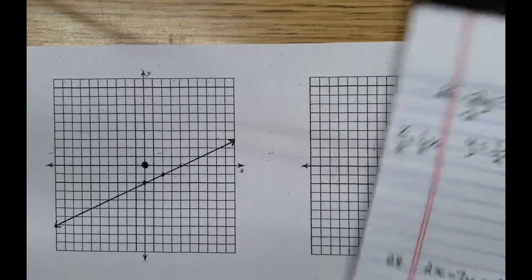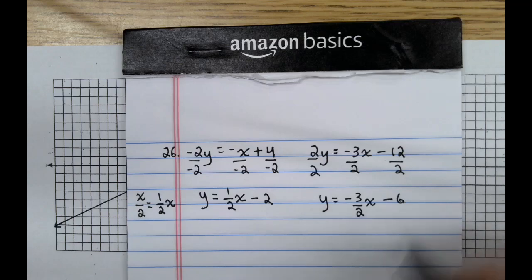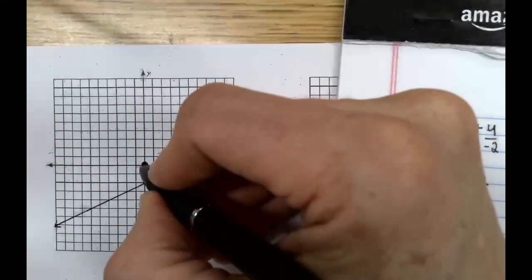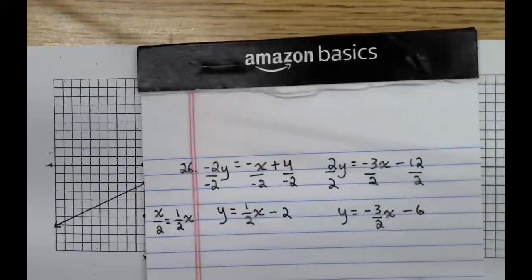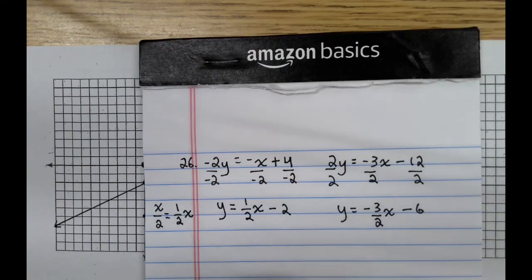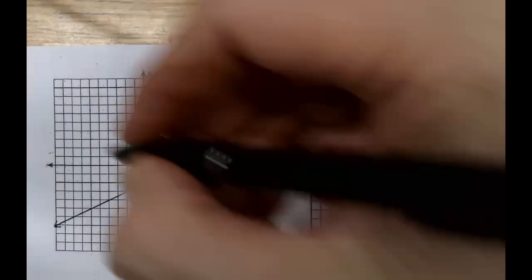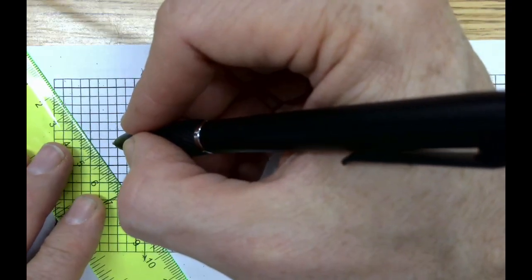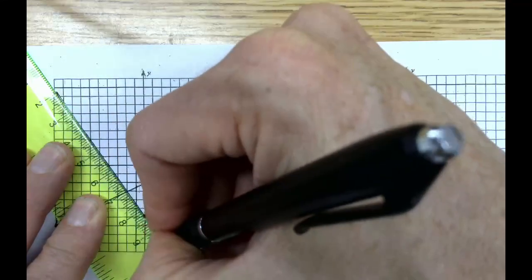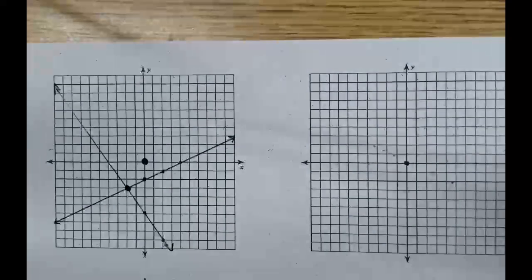Now we're going to graph the other equation and see where the lines cross. So this guy, the y-intercept is -6, so I'm going to go down 6 from the origin. And the slope for the second one is -3/2, so I'm going down 3 over 2. And now I'm going to connect these points and see where the graphs intersect. And it looks like where they intersect is this point right here. I'm going to make this one a little bit bigger too, so we can see it more clearly.